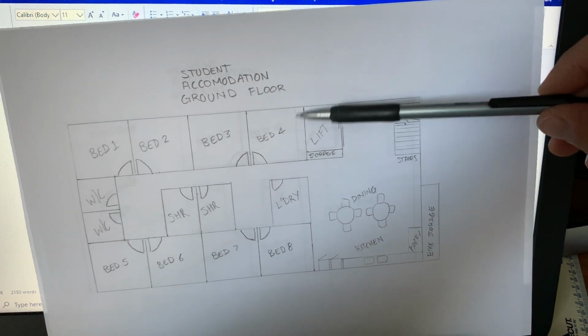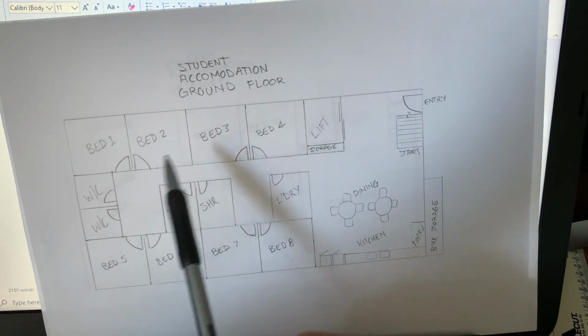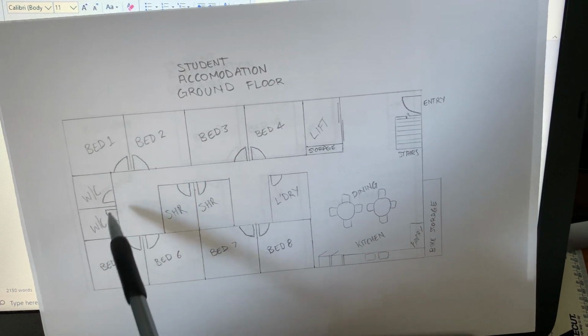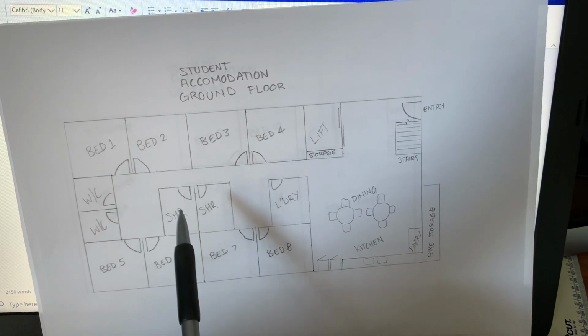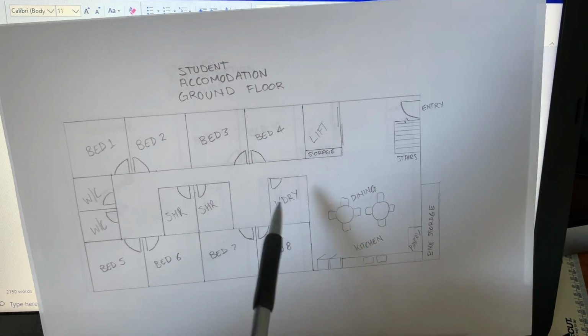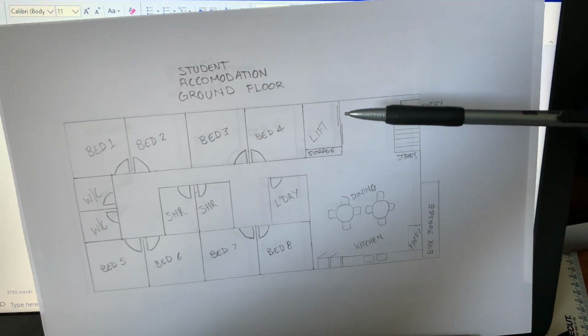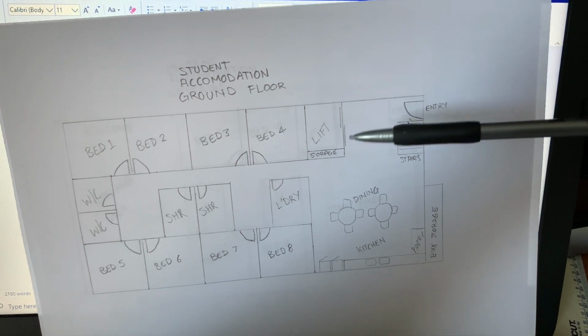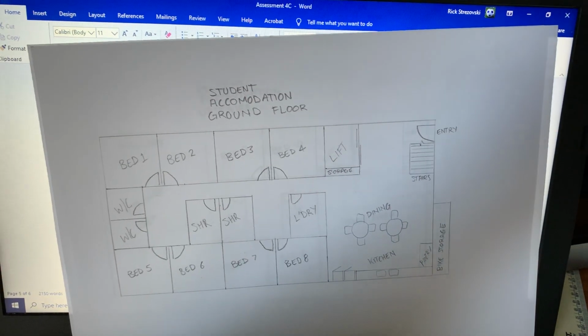Yeah, so on the ground floor we've got 8 separate units, a couple of toilets up here, a few change rooms, showers, laundry, and also the kitchen and dining area, lift and the stairs there for access to the upstairs area.